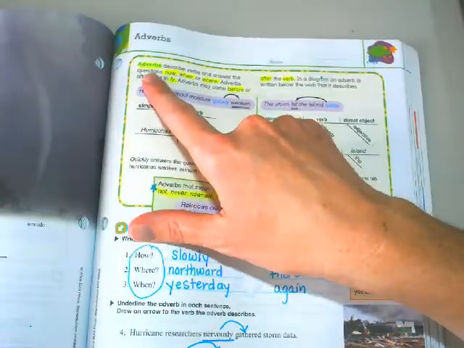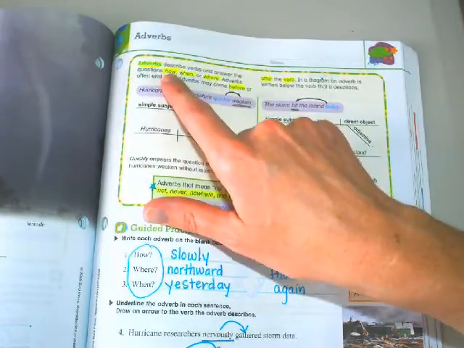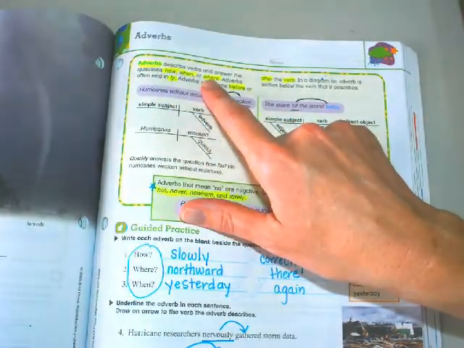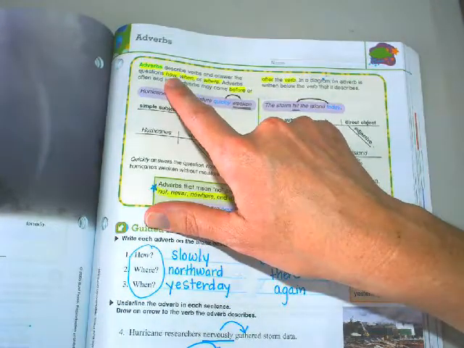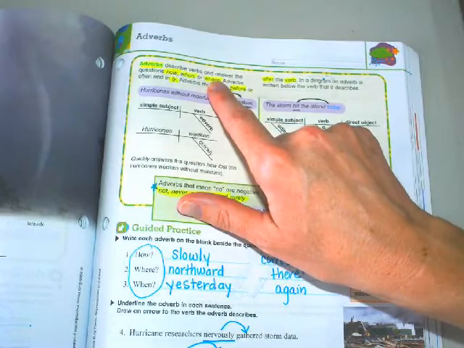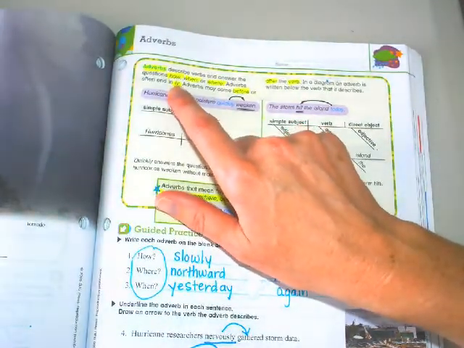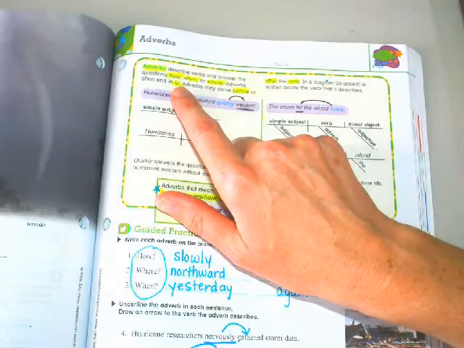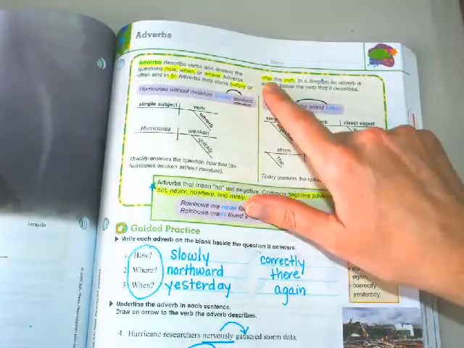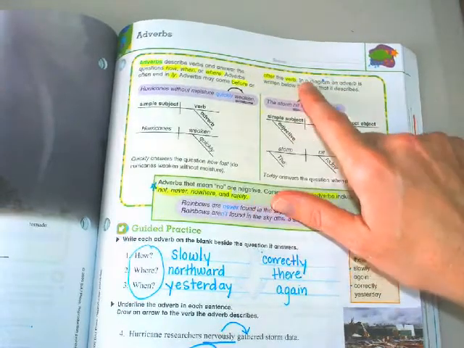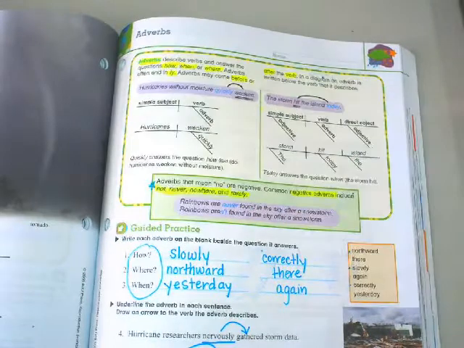It says adverb. Adverbs describe verbs and answer the question how, when, or where. So that's what I highlighted because it's very important to know that adverbs describe how, when, and where. Adverbs often end in ly, but they don't always end with ly, so you have to be careful about that. Adverbs may come before or after the verb. In a diagram, an adverb is written below the verb that it describes.